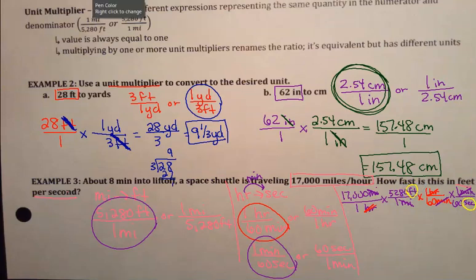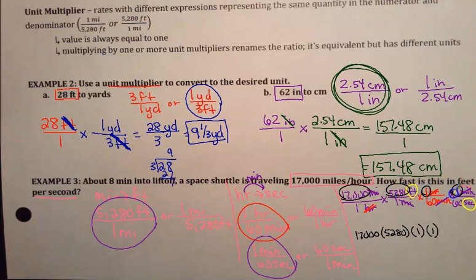So to solve this, we're going to take 17,000 times 5,280 times 1 times 1. So I'm just taking each of these numbers: 17,000 times 5,280 times 1 times 1. And that's going to go in our numerator, and that's feet.